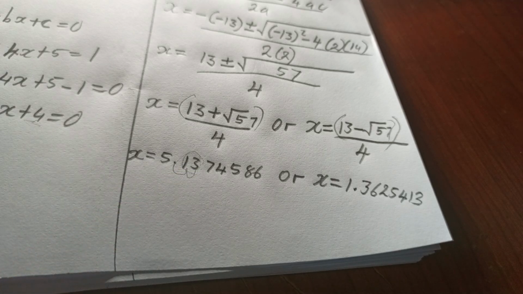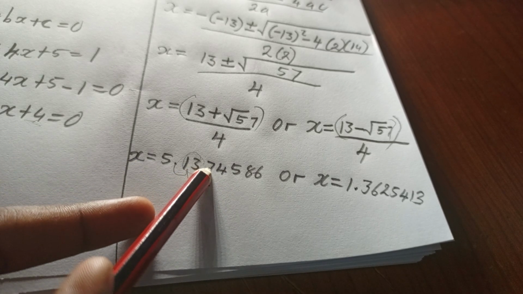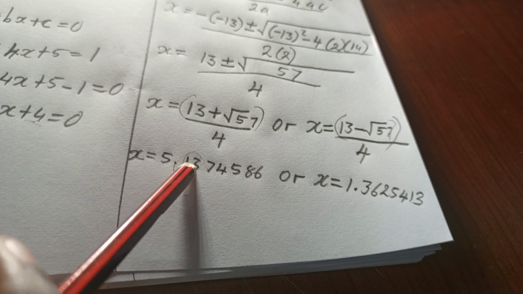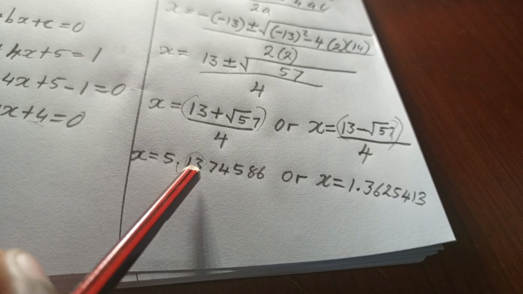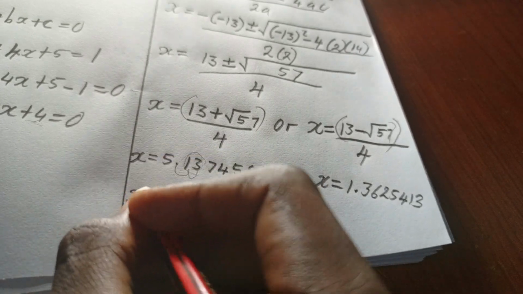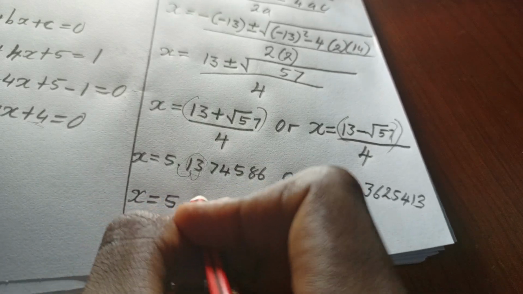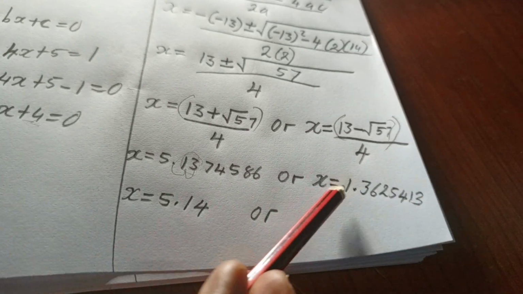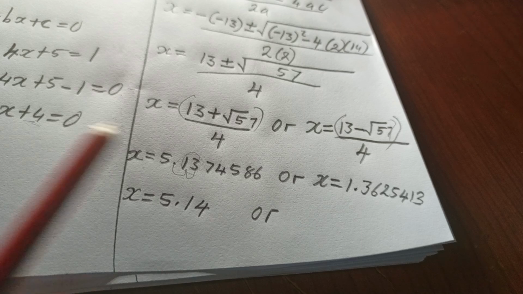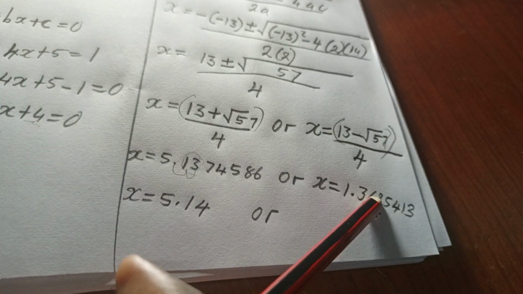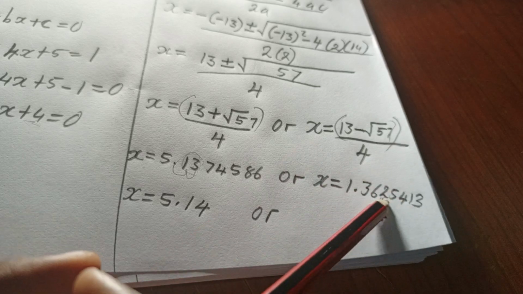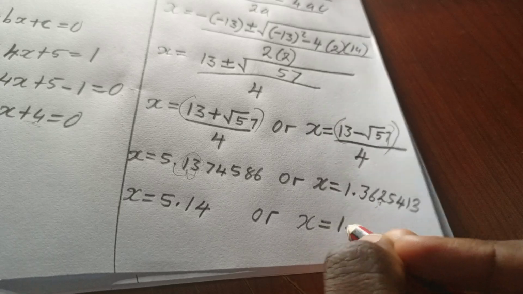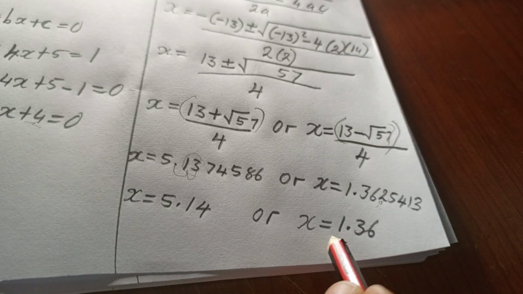But there's that aspect of, if the number here is greater than 5, meaning we have to get a 1 from there and give it to the number that's here, which is the 3. So our answer here will be x is equal to 5.14. Or, as we can see here, it's x is equal to 1.3625. But the 2 there is less than 5. So we won't add the 1 to the 6. So our answer will just be x is equal to 1.36, meaning you've solved.